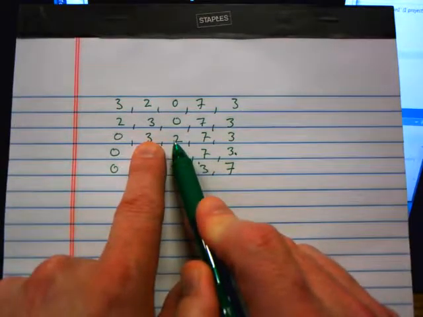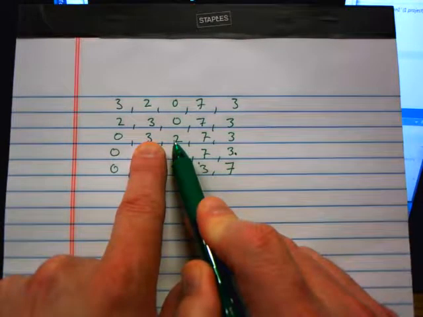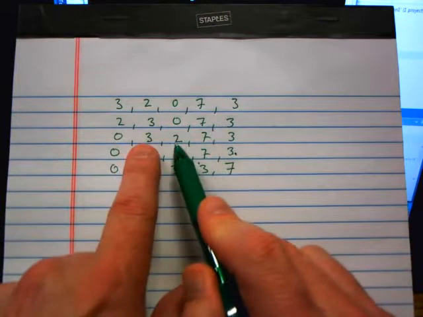I have a question. Go ahead. Why did the 3 and the 2 go back in the third row? Is that just a mistake or is that really what it does? That's really what it's going to do. It really switches the 3 and the 2 back to their original places from the first one.